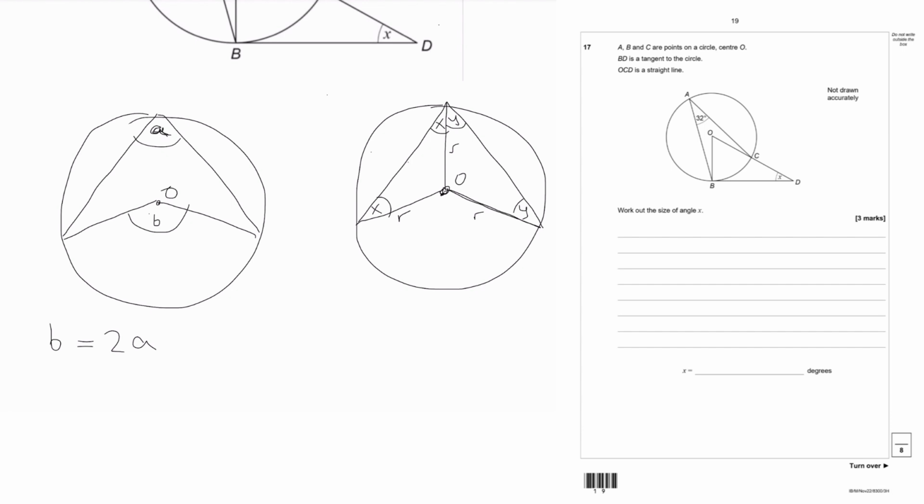So what we can say now is, for each of these triangles, so we have this triangle on the left-hand side and this isosceles triangle on the right-hand side. Rather, they're both isosceles triangles, I should say.